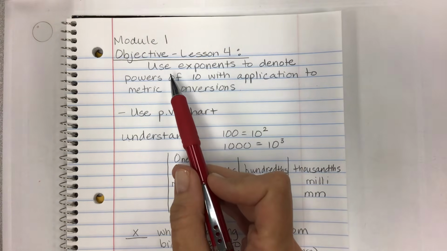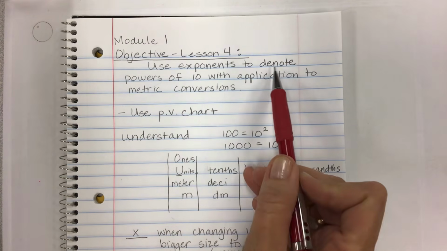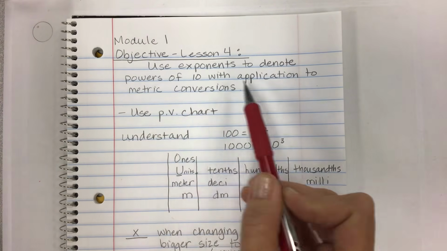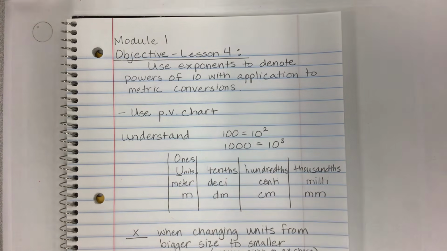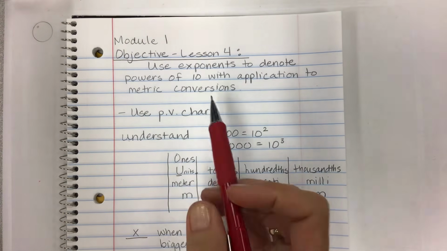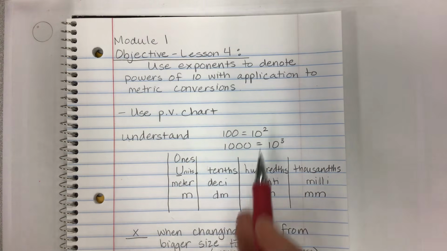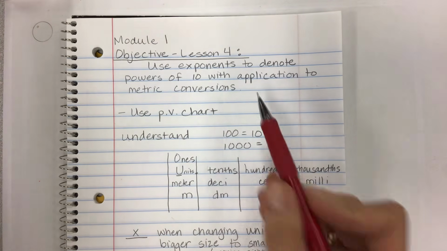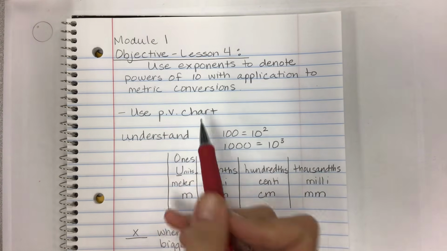So the objective for lesson 4 is to use exponents to denote, fancy word, powers of 10 with application to metric conversions. That means that you should have your King Henry chart done and in front of you. If you haven't watched that video, please go watch it and make yourself a King Henry chart so that you have your place value chart.